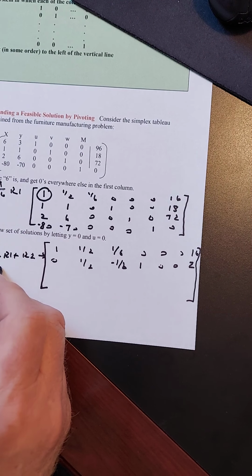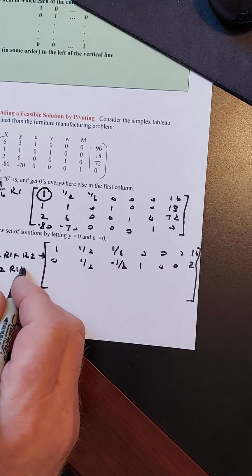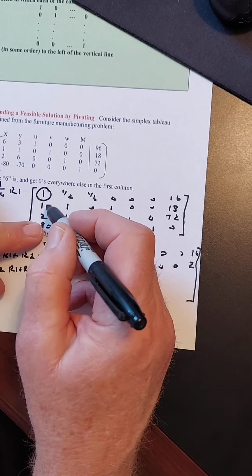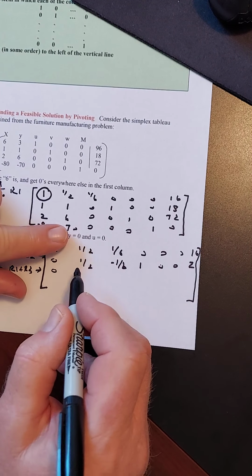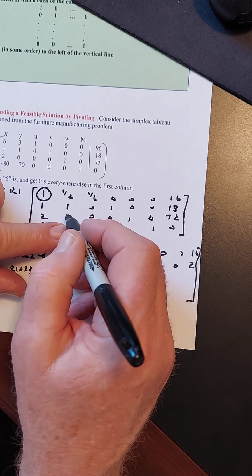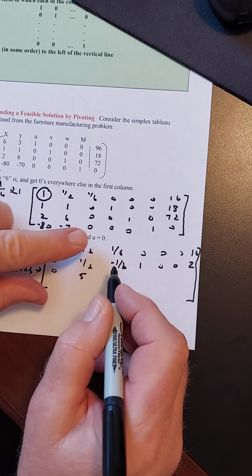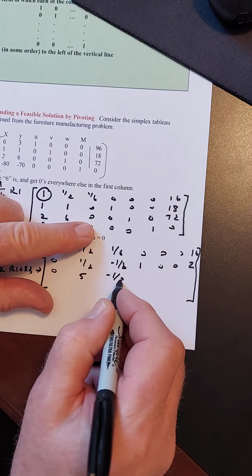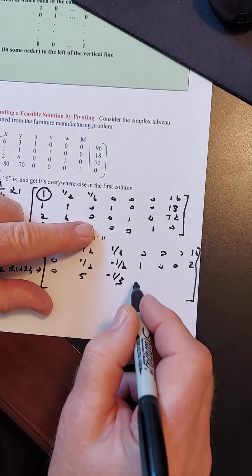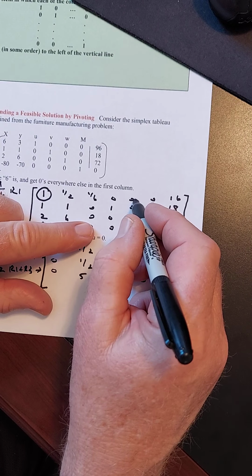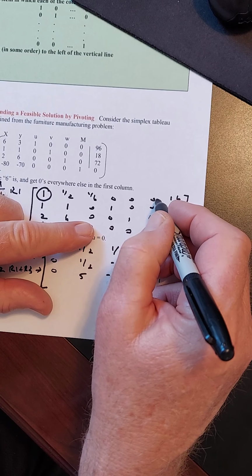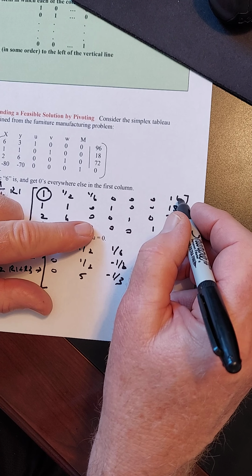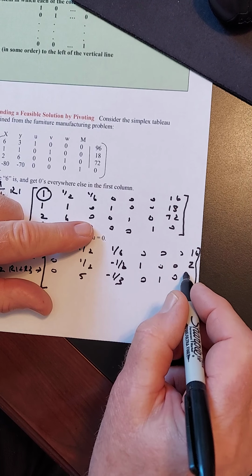Okay, the next one we're going to take negative 2 times row 1 plus row 3. So negative 2 times 1 is negative 2 plus positive 2 is 0. Negative 2 times 1/2 is negative 1 plus 6 is 5. Negative 2 times 1/6 is negative 1/3 plus 0 is negative 1/3. Negative 2 times 0 is 0 plus 0 is 0. Negative 2 times 0 is 0 plus 1 is 1. Negative 2 times 0 is 0 plus 0 is 0. And negative 2 times 16 is negative 32. Negative 32 and positive 72 is 40.